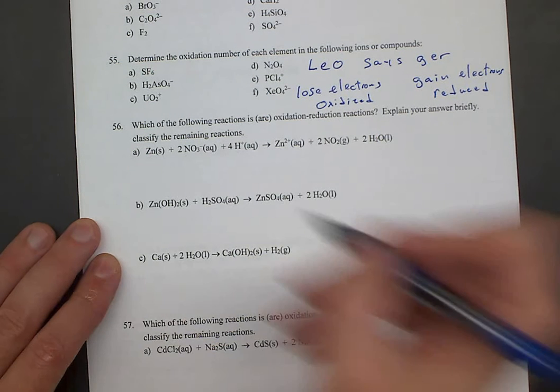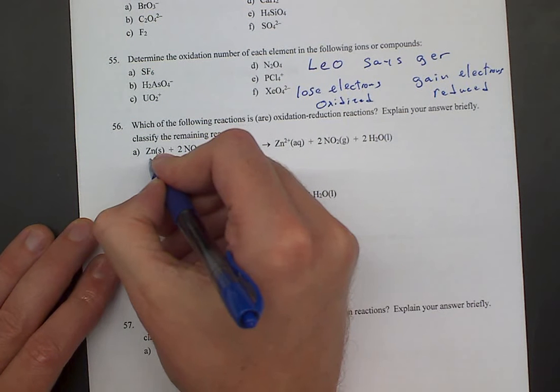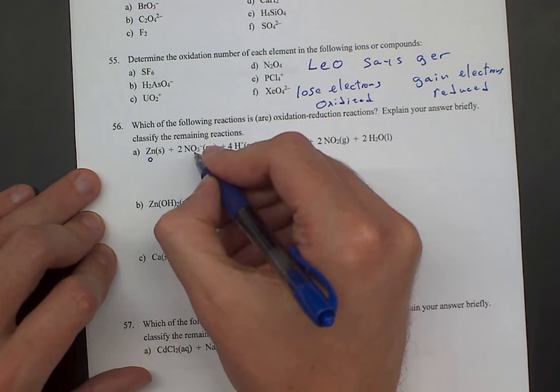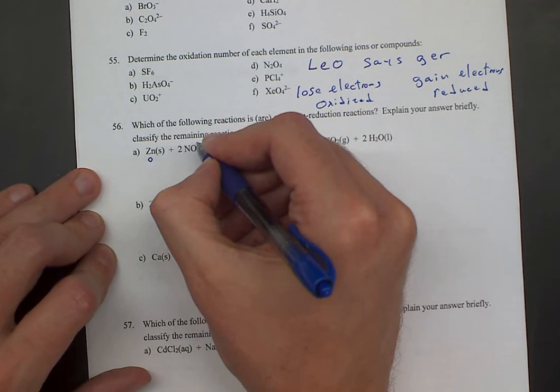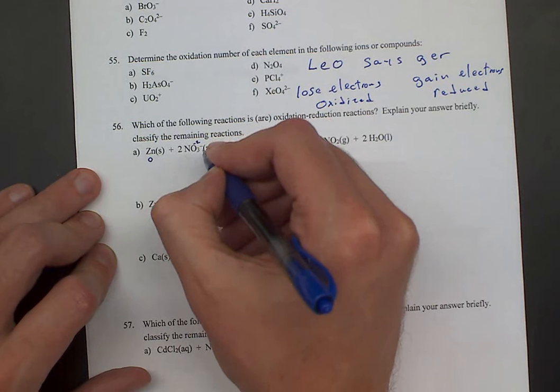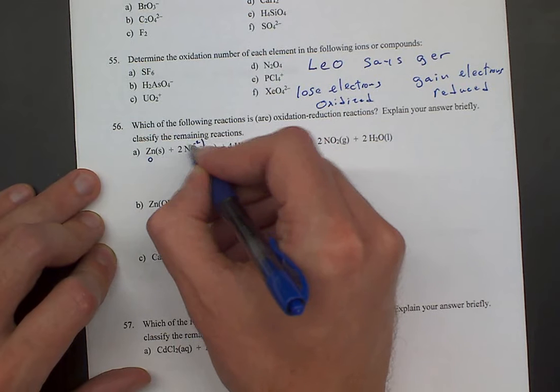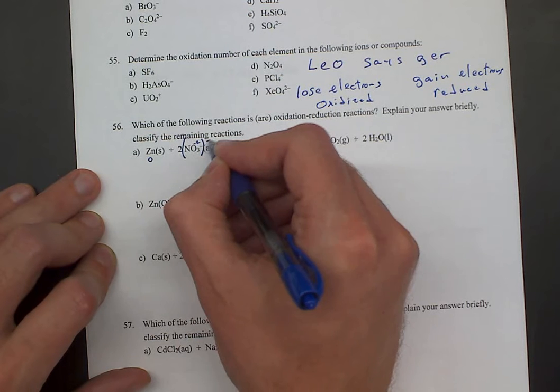Okay, so zinc, because it's a solid, has an oxidation number of 0. Oxygen is -2. But what we also have to keep in mind is that we have this negative value here. So I'm going to put this around here and move the negative out here for a minute so I can see what's going on inside.